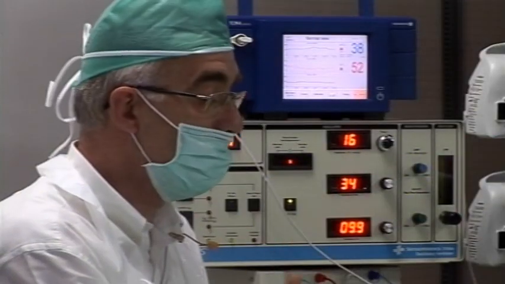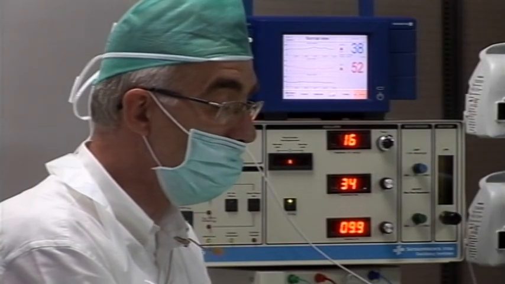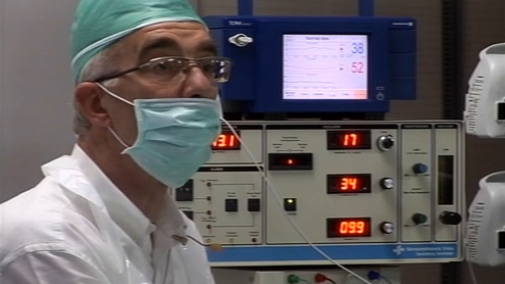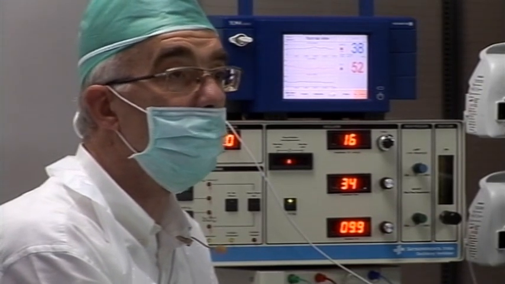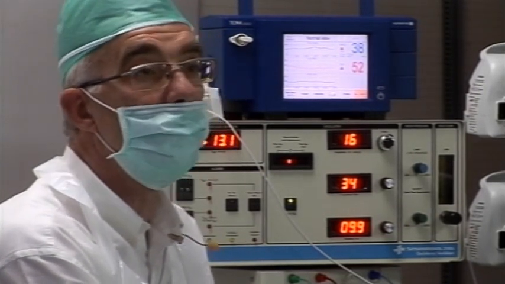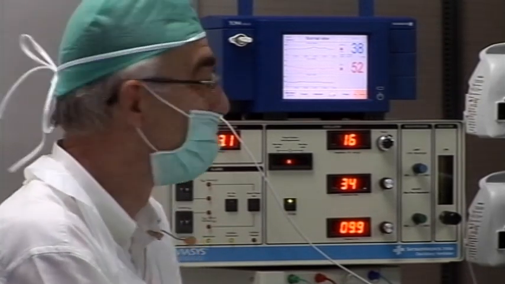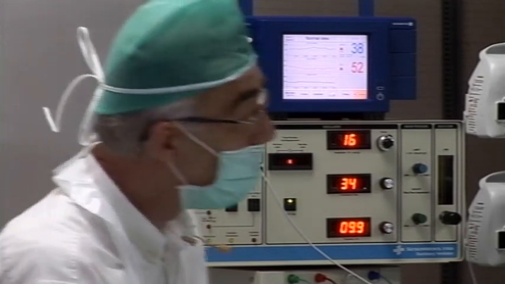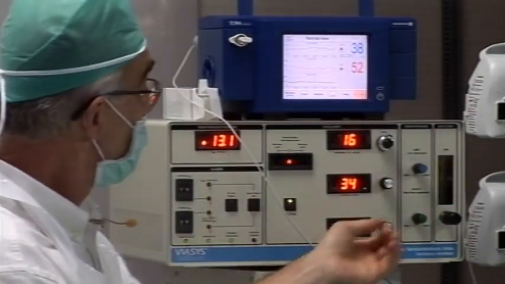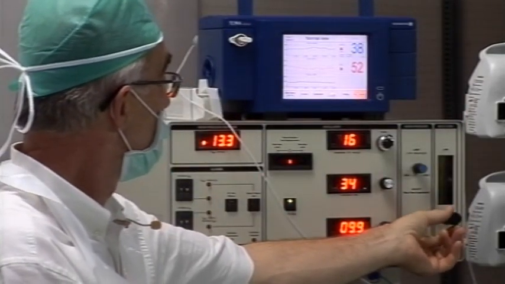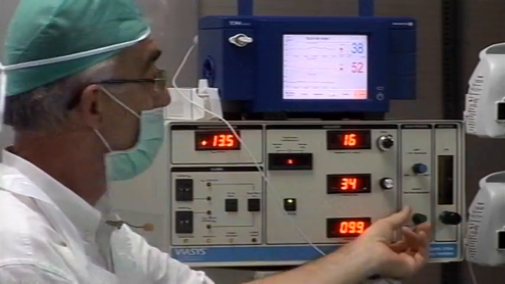They liked that better, but nasal CPAP is more nursing work. It's understandable, just like transcutaneous PO2 and PCO2. Lower the CDP. I'm sorry, I should turn this.